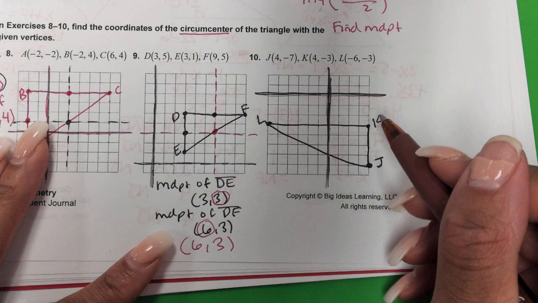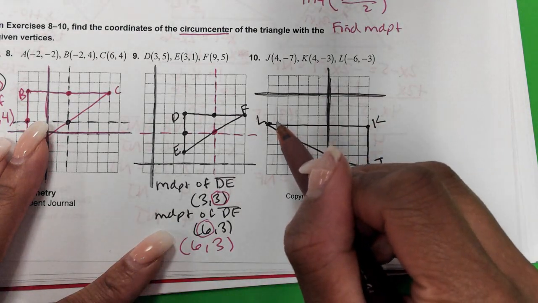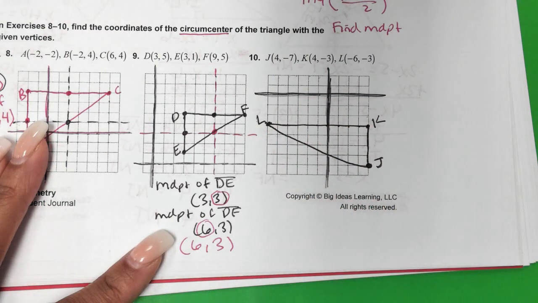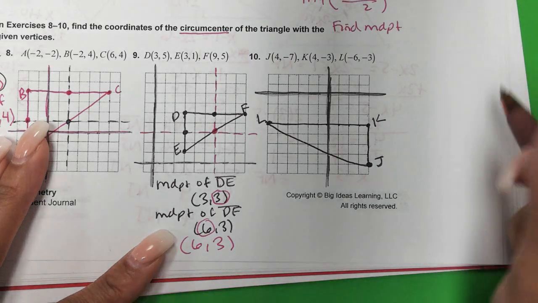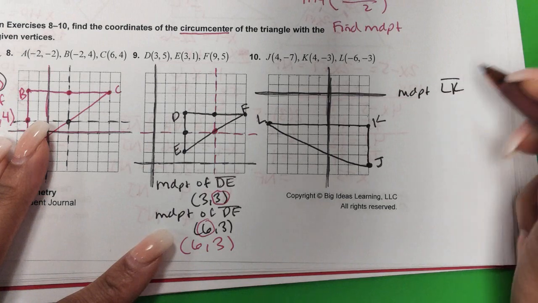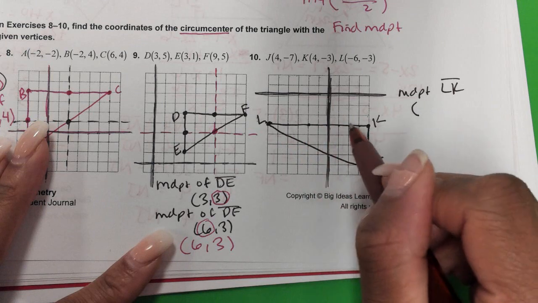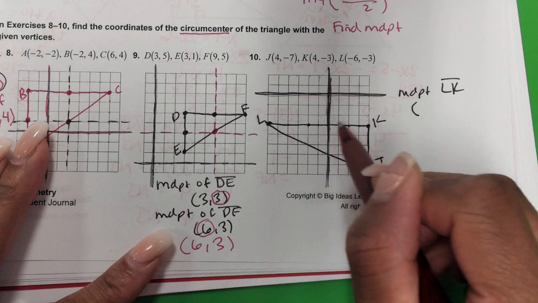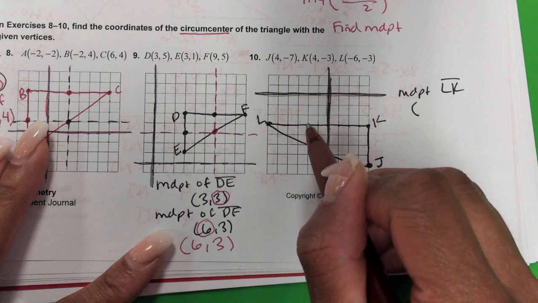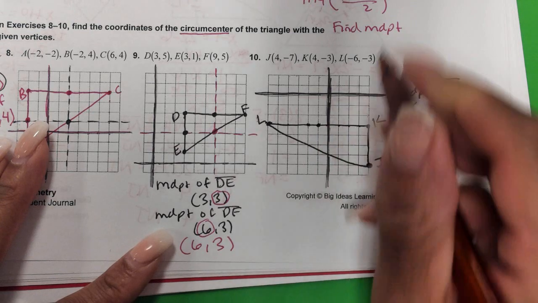So this one, 1, 2, 3, 4, 5, 6, 7, 8, 9, 10, 11. So the midpoint of LK is here.